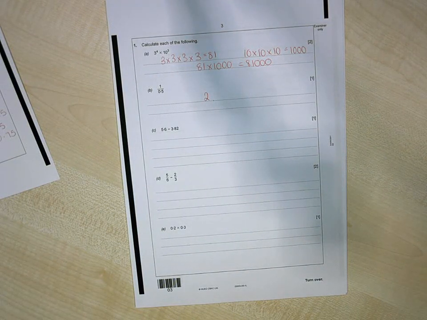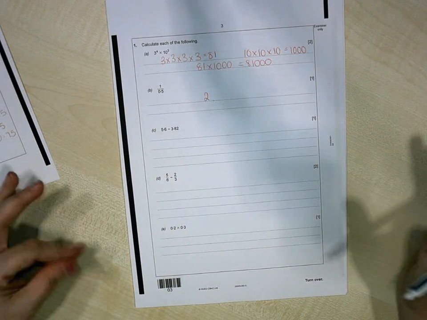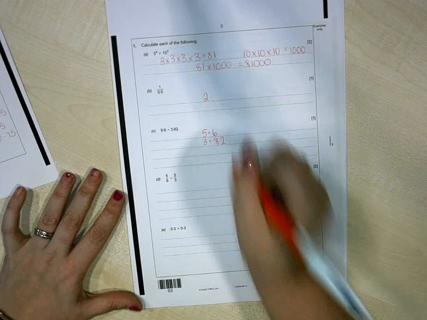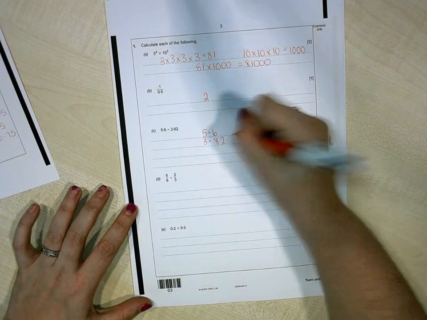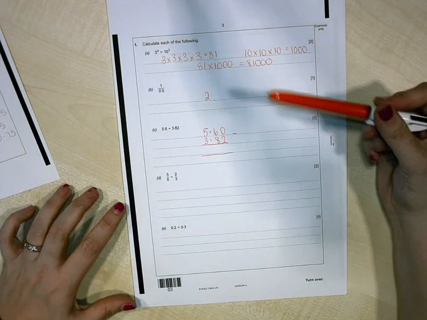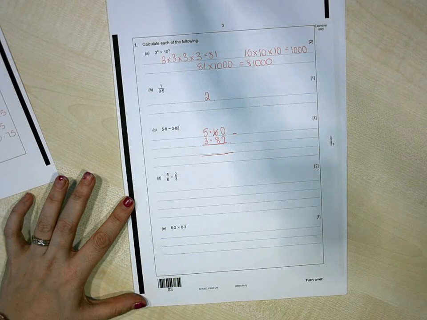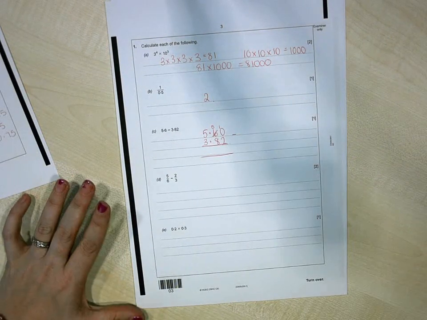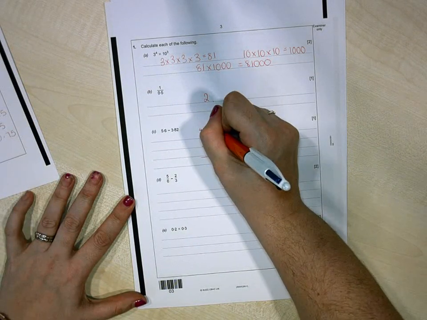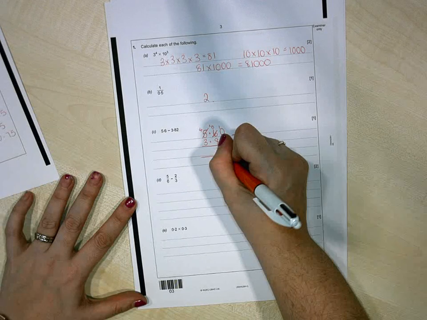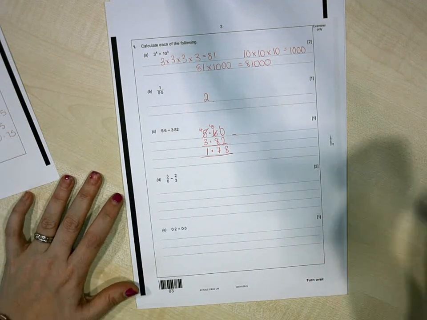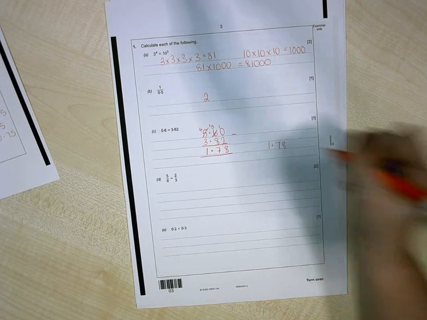Okay, C. 5.6 take away 3.82. So the best way to do this one is to probably set it up in the columns method, remembering to align your decimal point. That there is really important. Now we have a gap here where we would put a 0. Okay, and now we're going to take away, starting from the right hand side. 0 take away 2. Well, we can't do that, so we borrow from the next column. That drops down to a 5. That creates 10. 10 take away 2 is 8. 5 take away 8, we can't do that, so we're going to borrow from the 5. 15 take away 8 is 7. 4 take away 3 is 1. And not forgetting the decimal point that lines up there. So 5.6 take away 3.82 is 1.78.